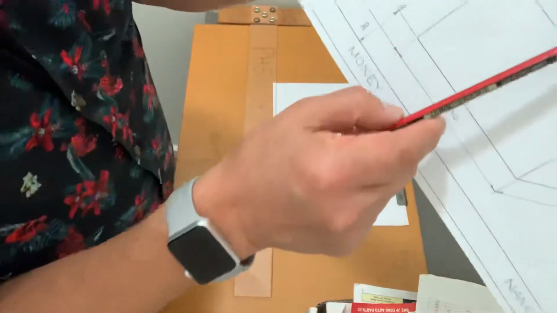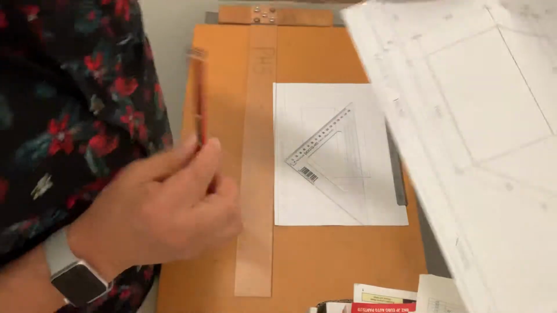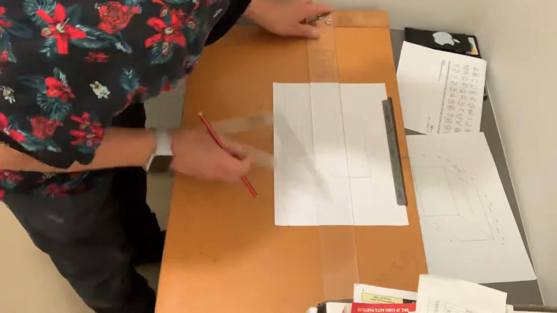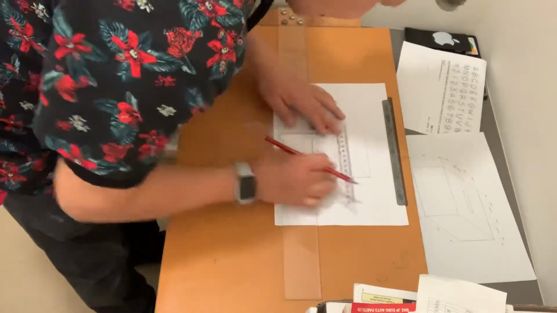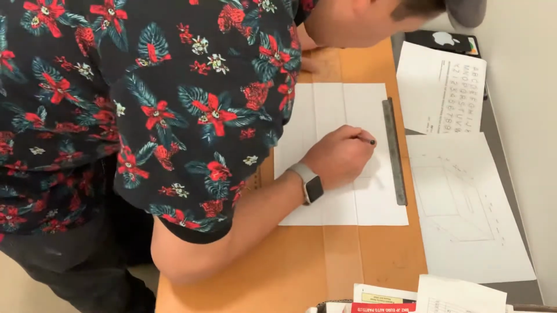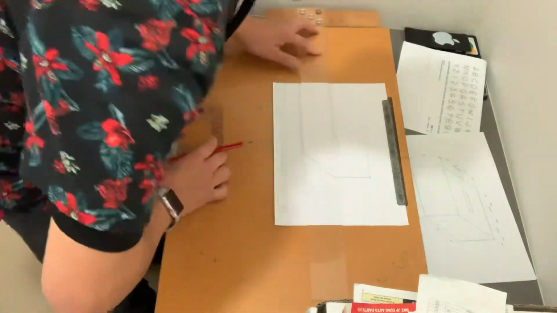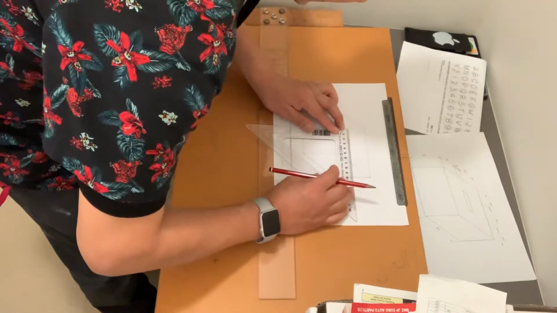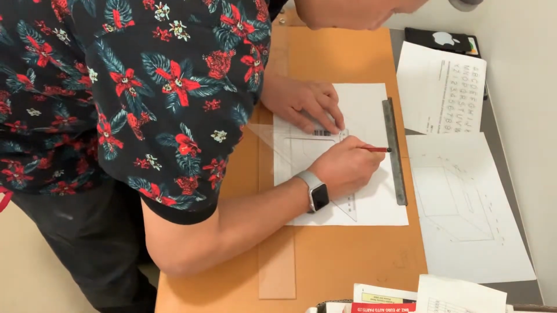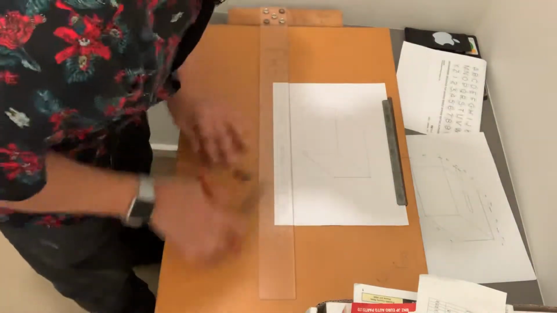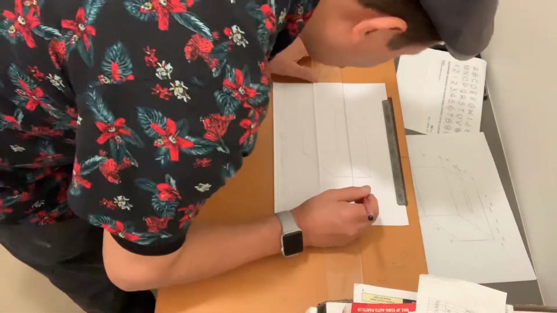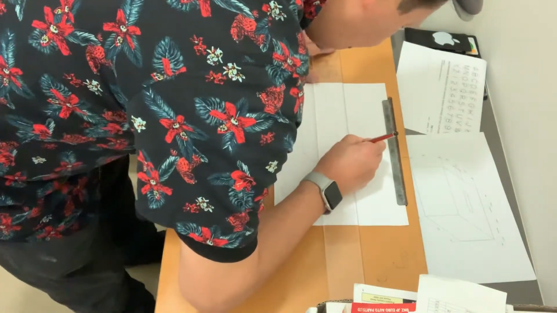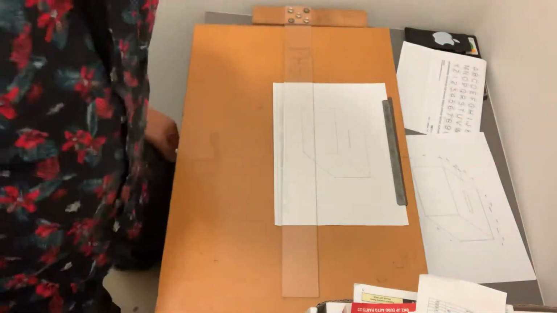Then I know that the hole is 40 millimeters long. So then I apply that measurement to here. So I do the guide and then my 40. There's the first rear of it.